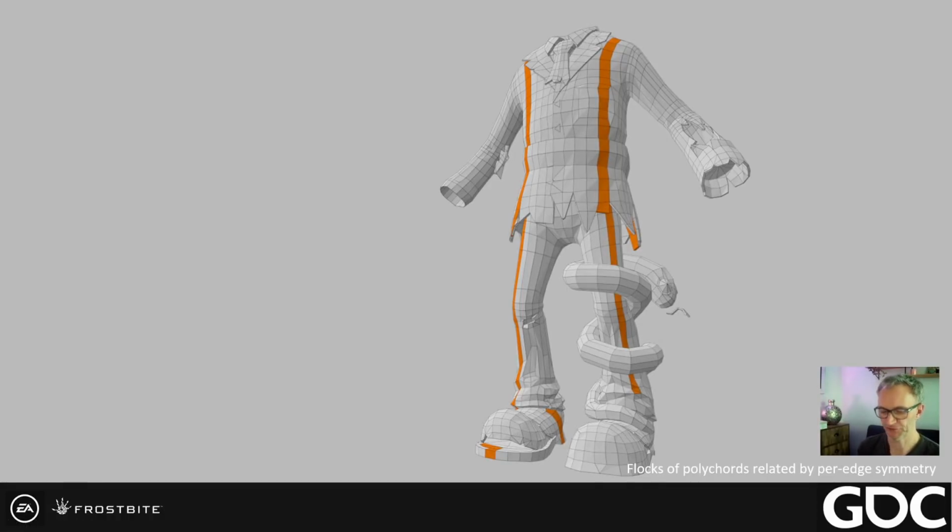But this rosy picture of exactly matching paired polychords isn't quite true, as I say, because we are dealing with meshes which are partially symmetric, and because our symmetry therefore has to be per edge, not per polychord, you can get situations arising, particularly after a few collapses, where the edge symmetries effectively make multiple polychords related to each other rather than just pairs.